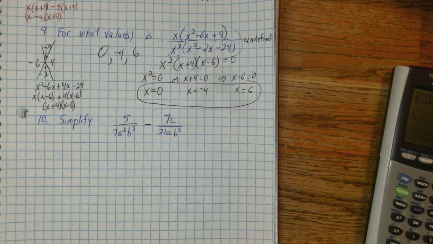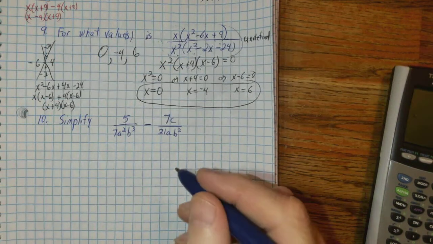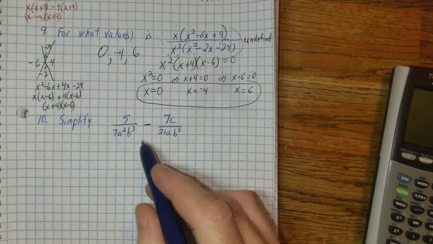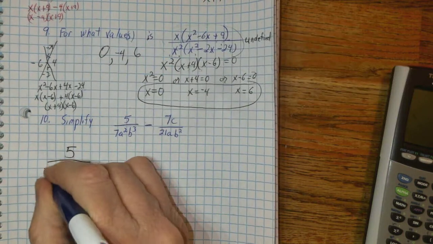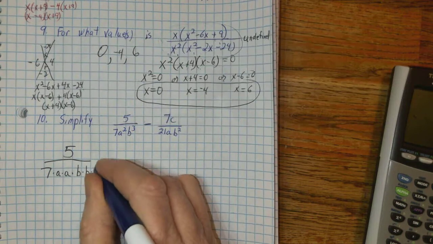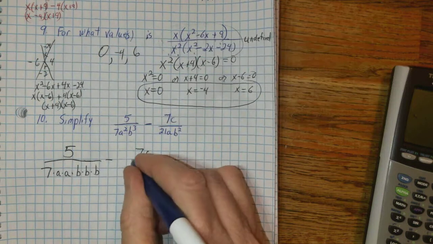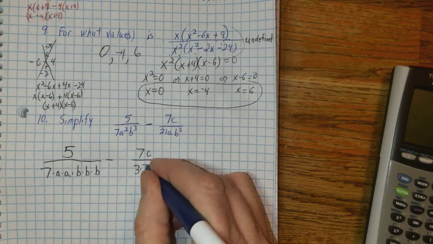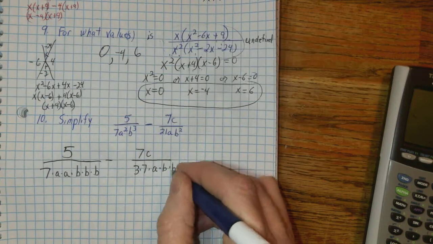Alright, number 10. Two more problems here. Number 10, we've got to simplify. So I'm going to rewrite this, and I'm going to write 7 times A times A, B times B times B, minus 7C, and 21 I'm going to factor as 3 times 7, and that's A times B times B.